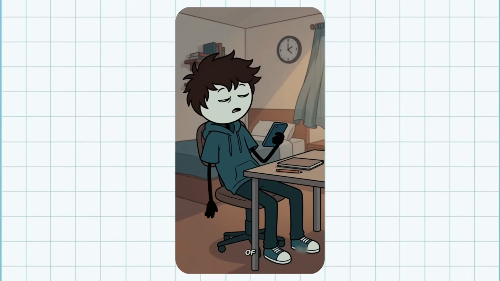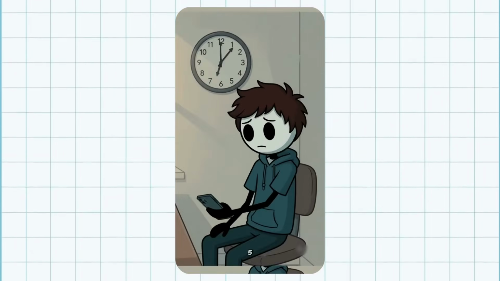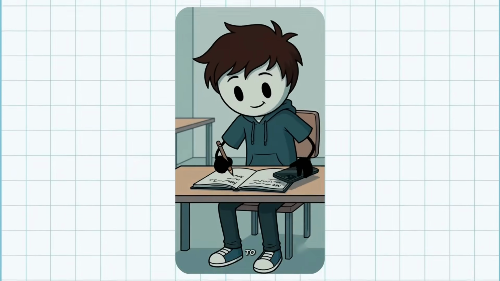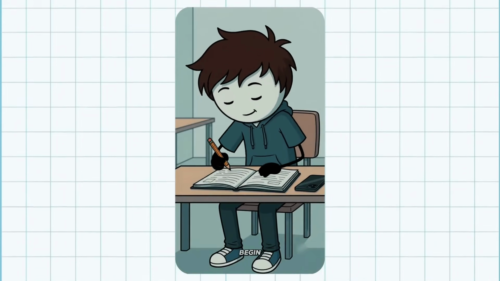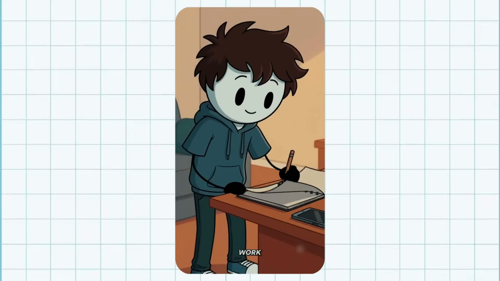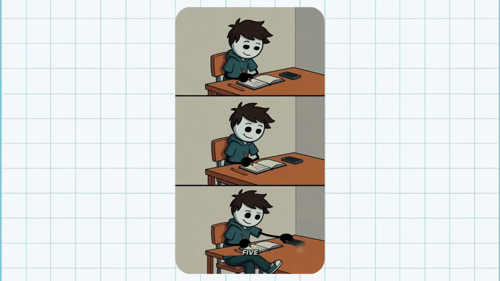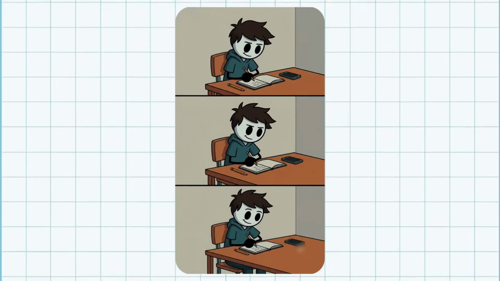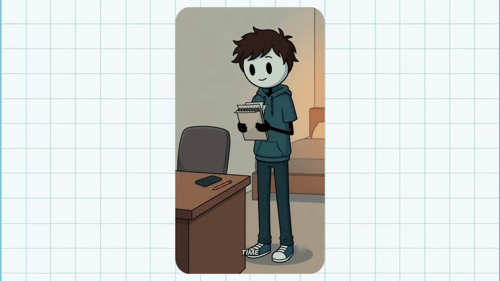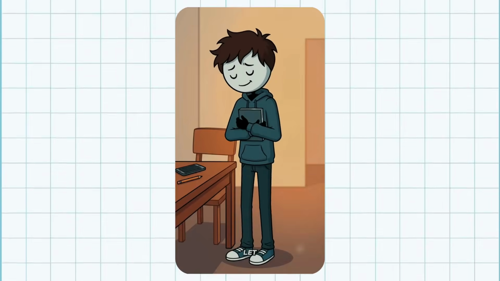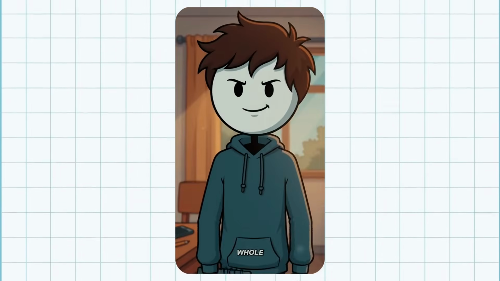You don't need a perfect plan. You don't need a burst of motivation. You just need 5 minutes. 5 minutes to put the phone down. 5 minutes to start. Because once you begin, something changes. The work gets easier. The focus gets stronger. And suddenly, 5 minutes becomes momentum. Most people wait for the right time. Winners create it. Start small, and let that small start change your whole day.